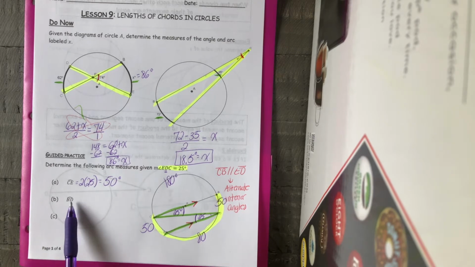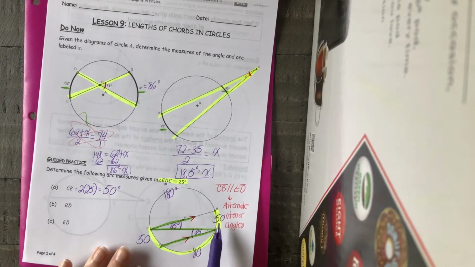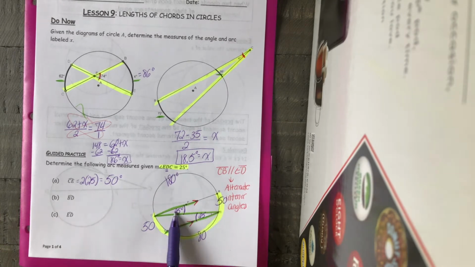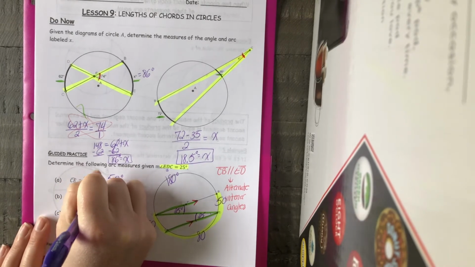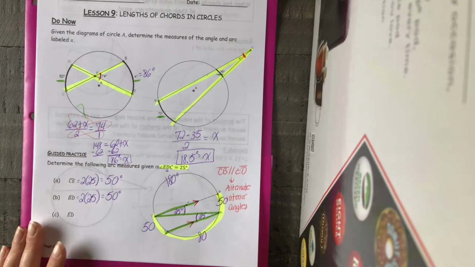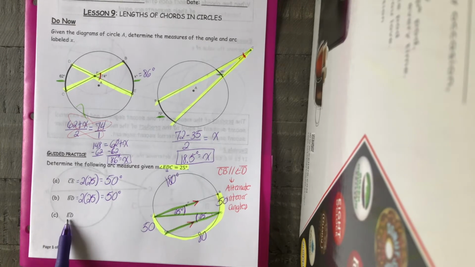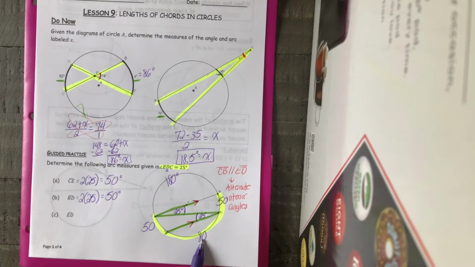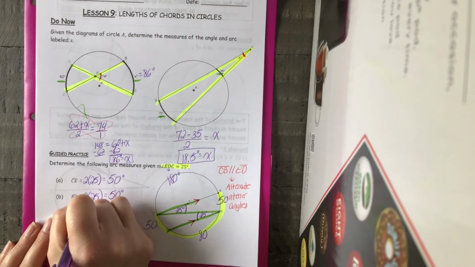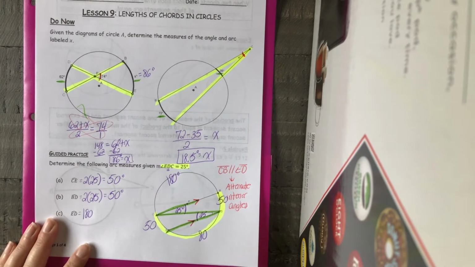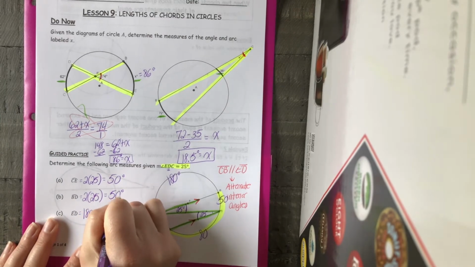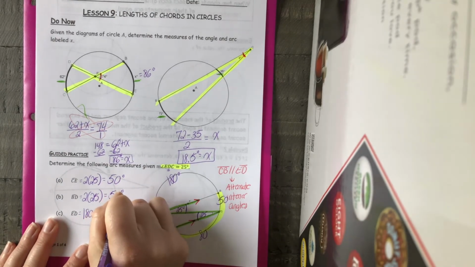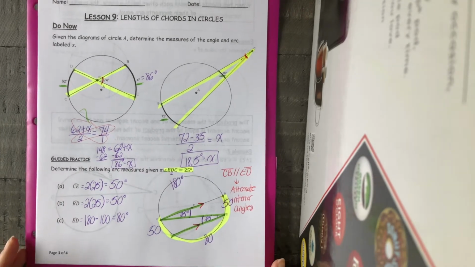If I look at B, well, what's arc BD? Well, BD was also 50, and I got it the same way. If I double 25, I get 50. So I'm just going to write that to show my work. 2 times 25 is 50. And then last but not least, if I look at C, C is arc ED. ED was 80 degrees. And we got that by saying, well, I know a semicircle has 180. And if I subtract the 50s, because that's what I know, 50 and 50 is 100, I'm left with what I didn't know, which was the 80. All right, awesome. Let's flip to the next page.